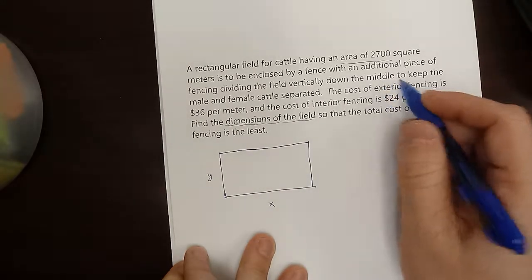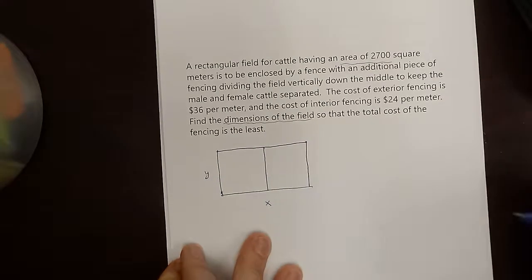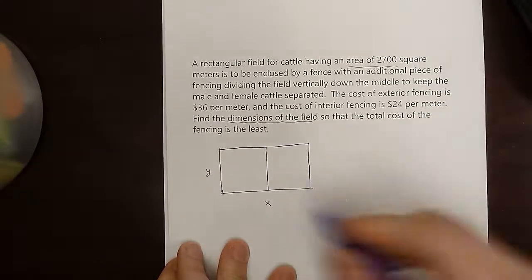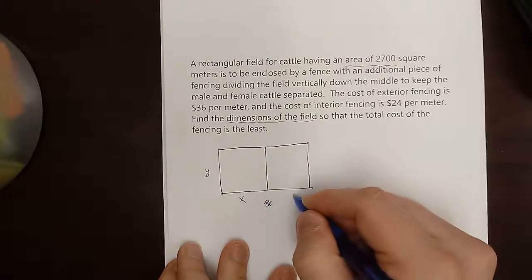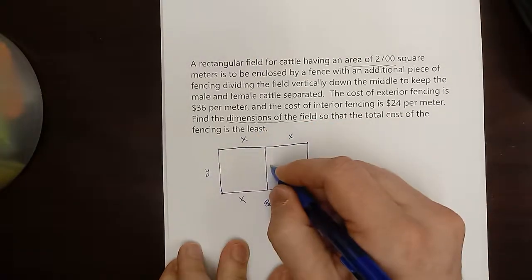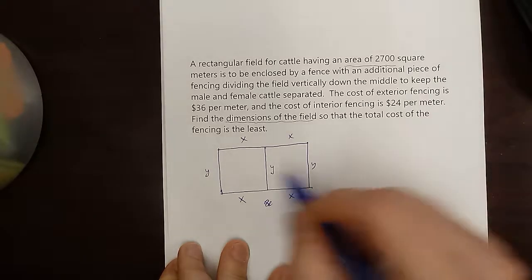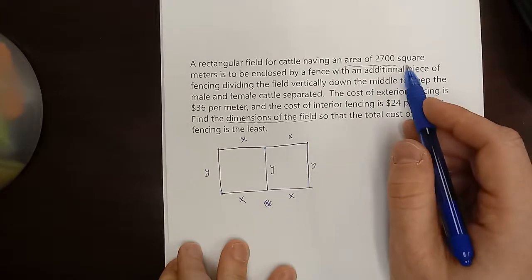Oh, and it's divided down the middle. So maybe instead of calling this whole side x, maybe I'll just call this x and this x. Well, and then these will all be y. So it's cut directly in half, and it says the area is 2,700.